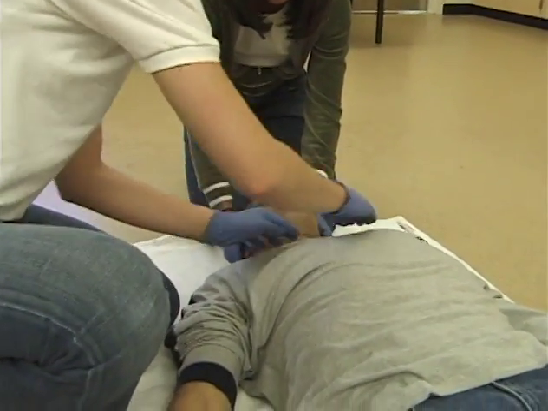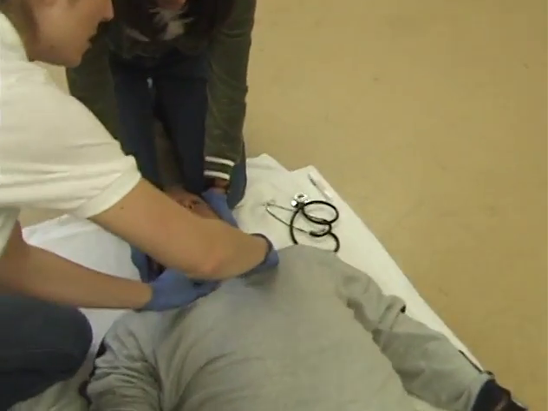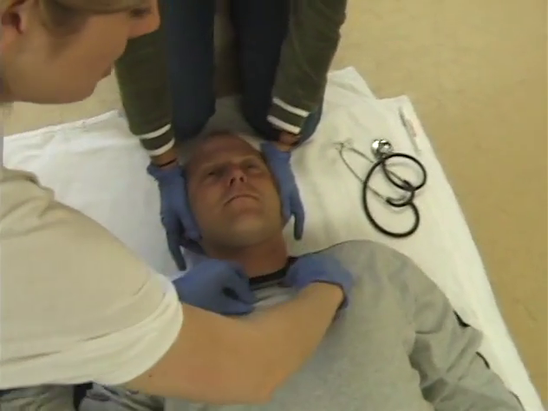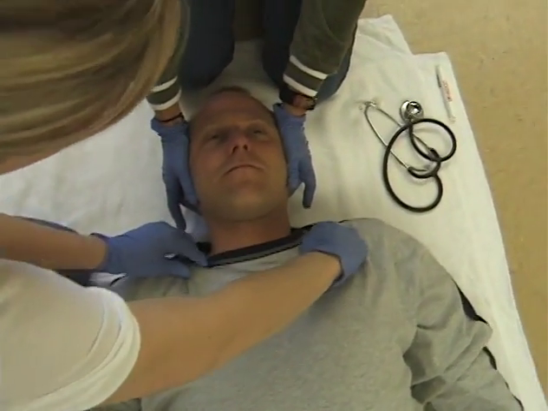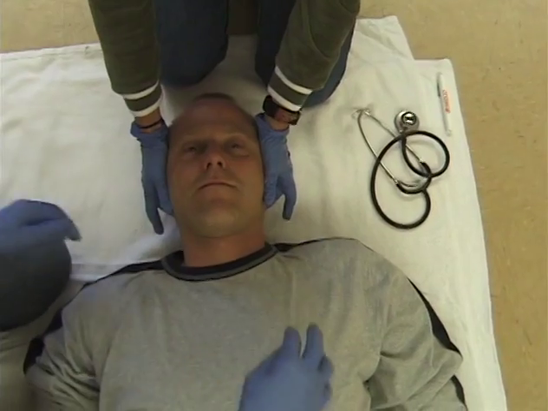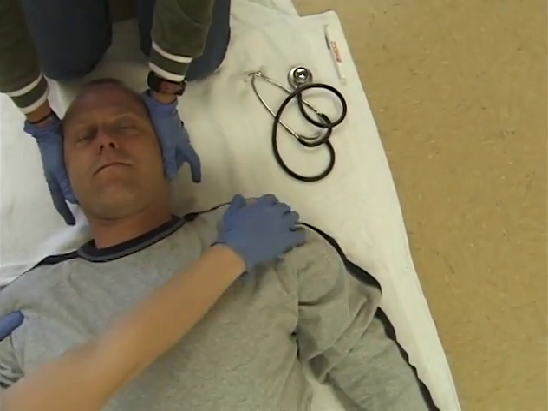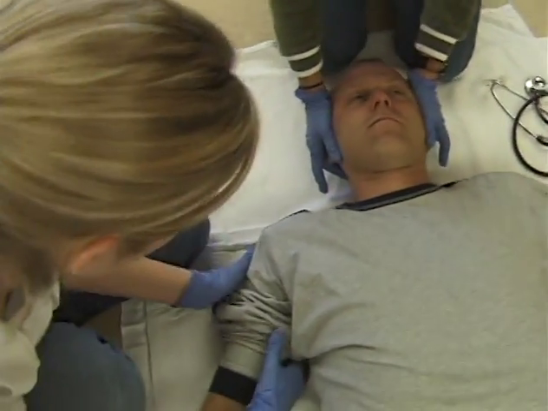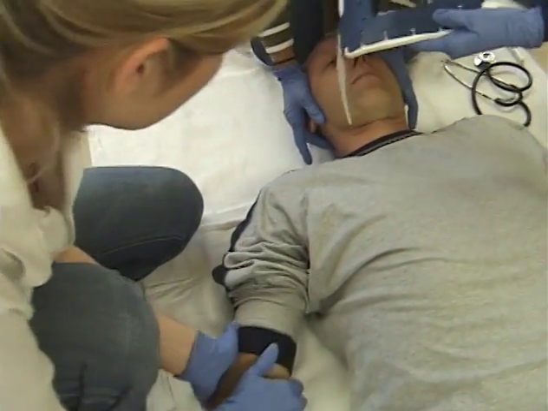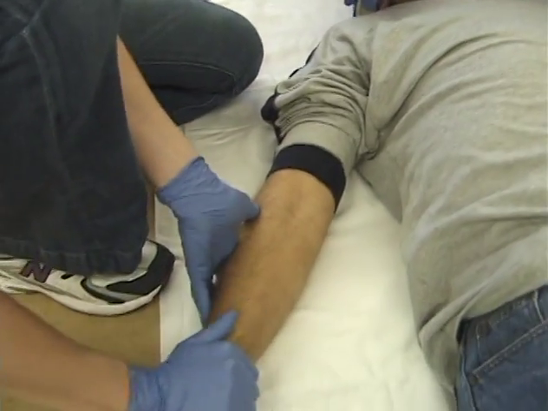I'm going to palpate his clavicles here. And you're palpating using comparative anatomy, feeling for any tenderness, instability, or crepitus. Palpate the shoulders. And you're going to go to your upper extremities here, palpating again, feeling for DCAP-BTLS.